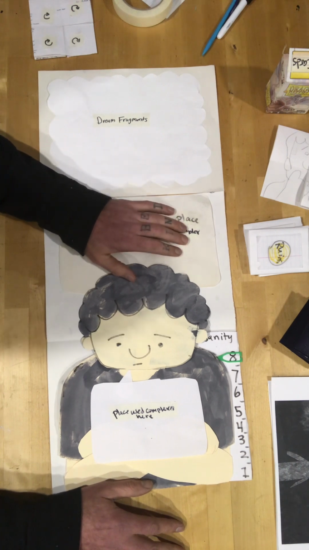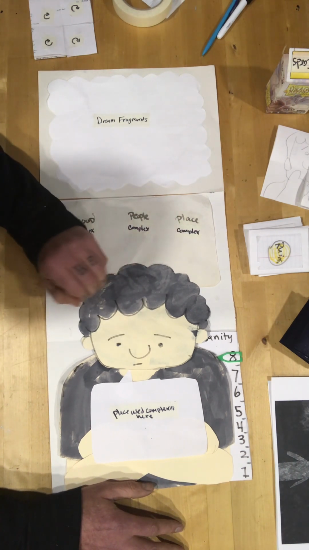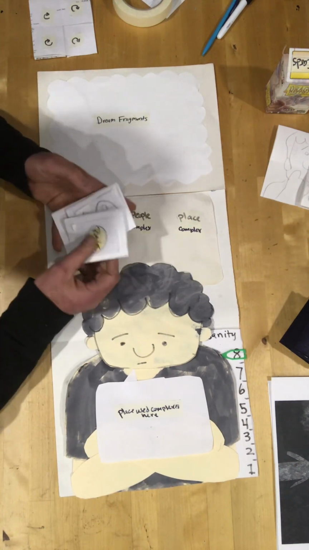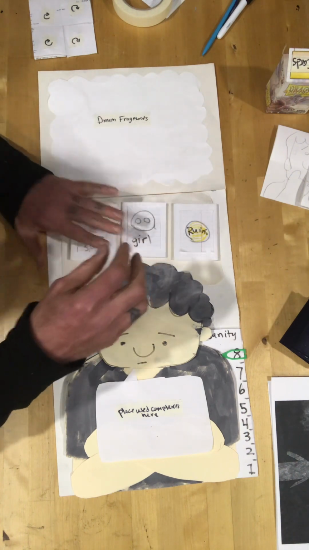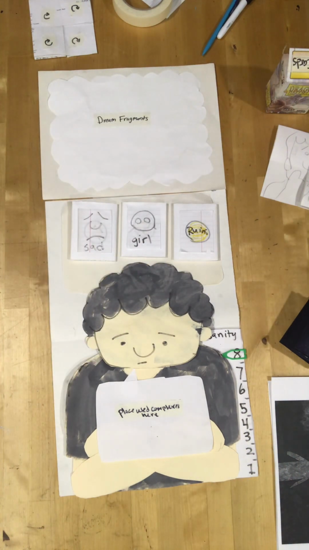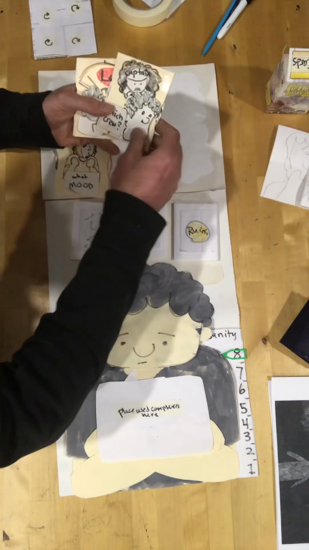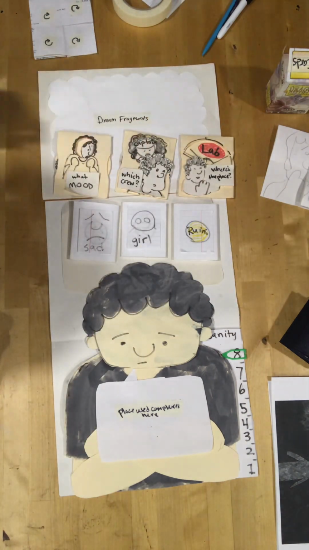These are the three sets that I've had: the places, the people, and the mood. I've switched them up a little bit. They used to be these three.